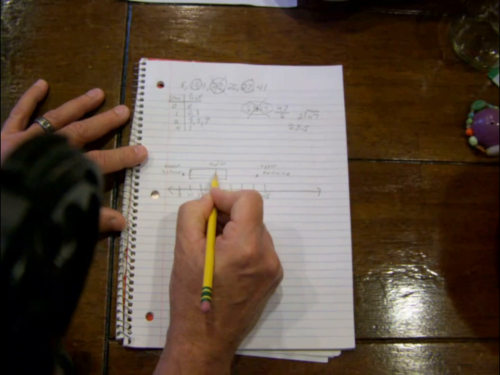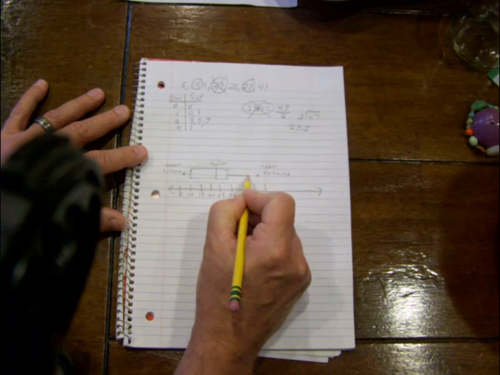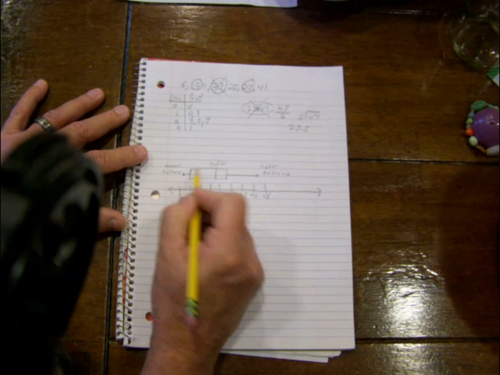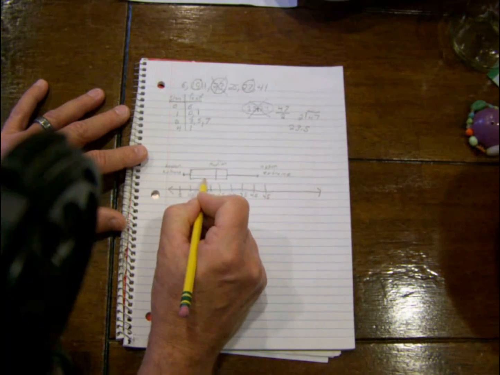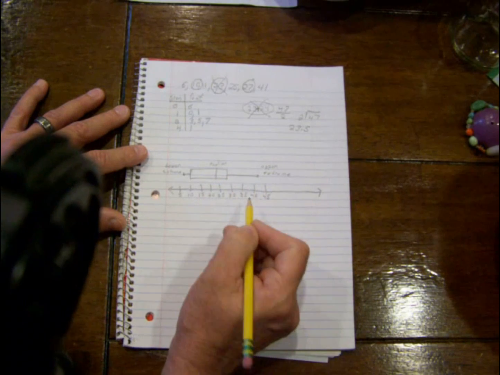Close in the box. Okay. Things are starting to look right, aren't they? Yeah. They're starting to look right. All right. So we close in the box. Okay. I just made my box kind of crummy here, but it still gets the idea.